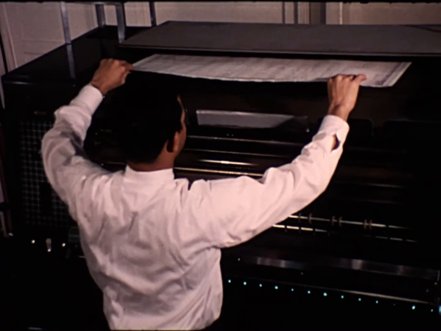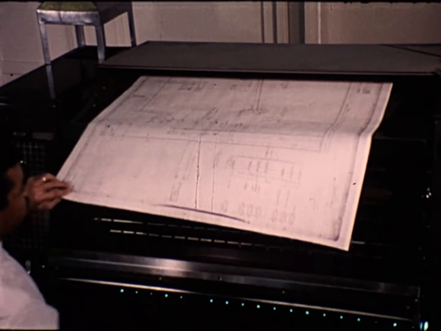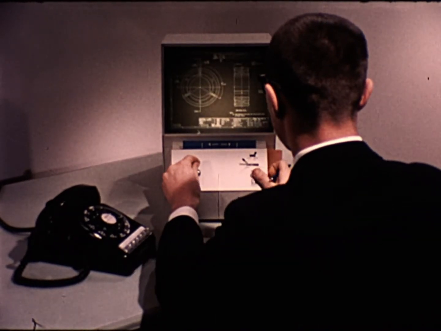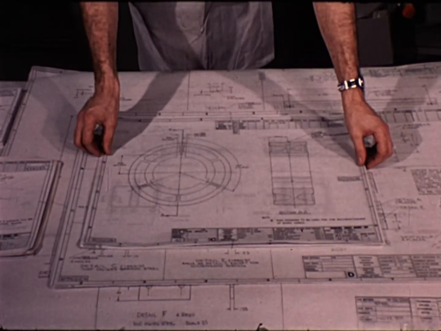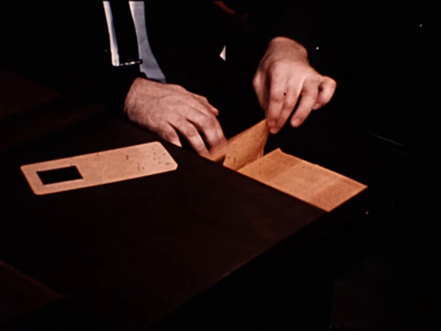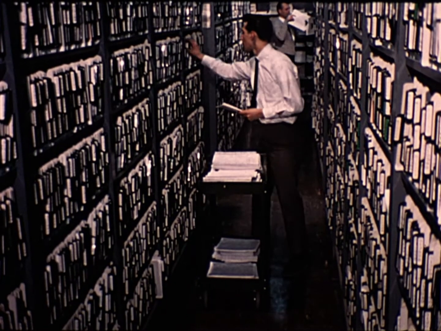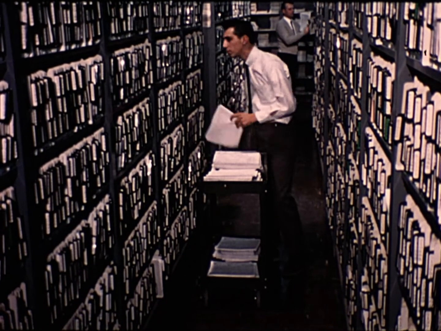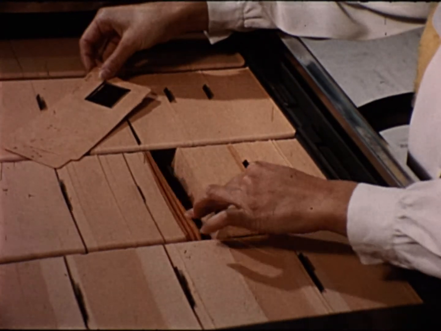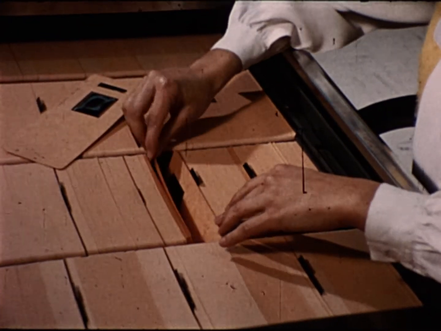The cost of copying runs up overhead. Viewing imaged information eliminates unnecessary paper copies. Drawings come in many sizes and shapes. Aperture cards reduce them all to manageable size. Records and drawings occupy large areas of valuable space. In card form, storage space is cut by 95%.